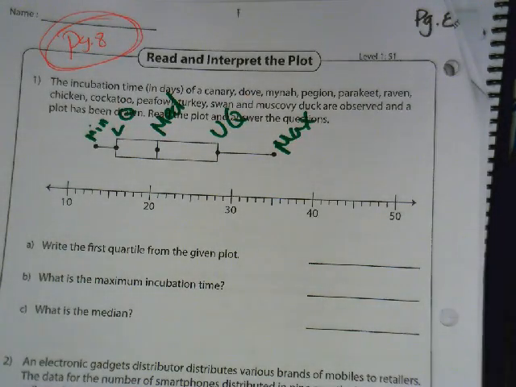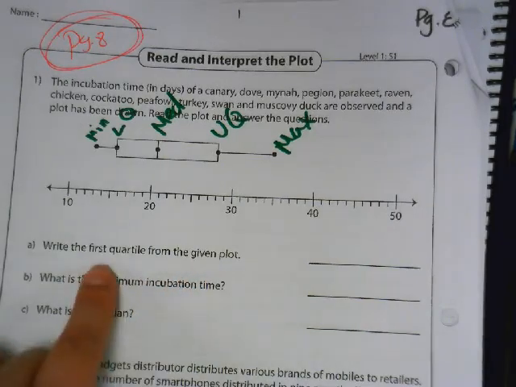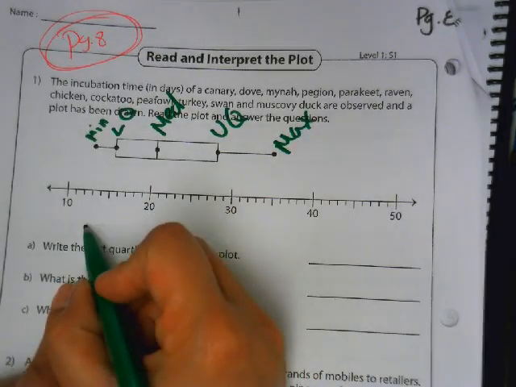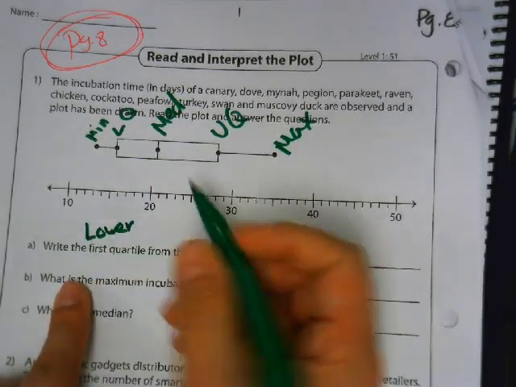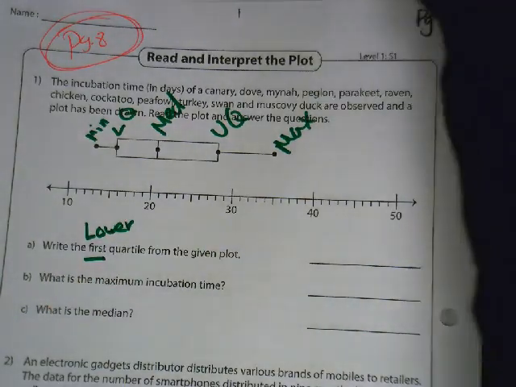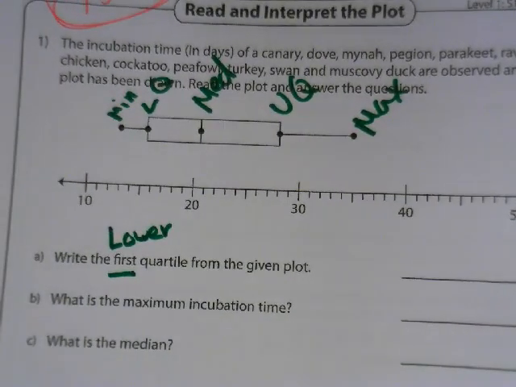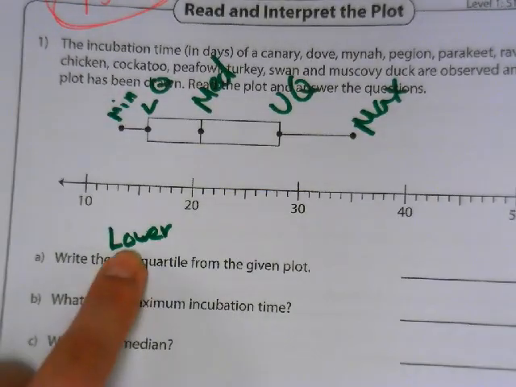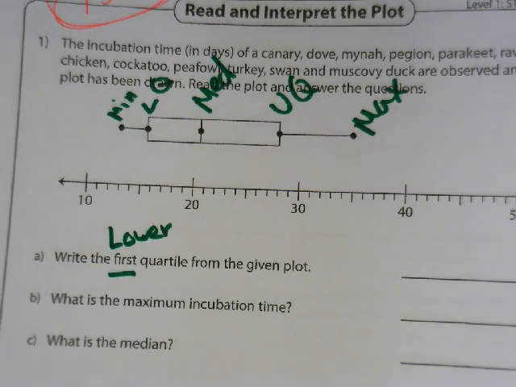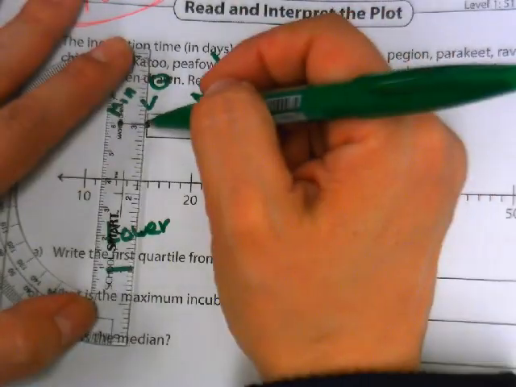Okay. Now, here's something more confusing. Write the first quartile from the given plot. First quartile is also called lower. So sometimes it's called first, and sometimes it's called lower. And this is why math is hard, because they use different words for the same thing. So first is also lower. So what is the value of the lower quartile in this problem? Let me draw an arrow to help you.